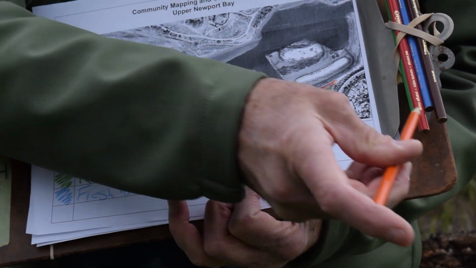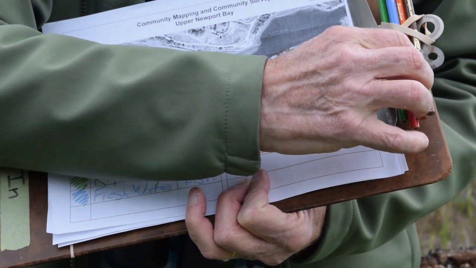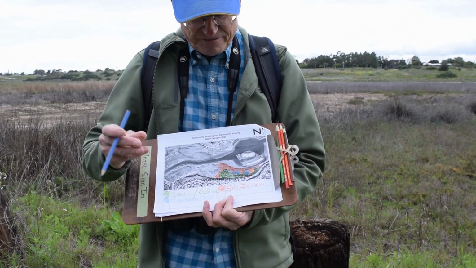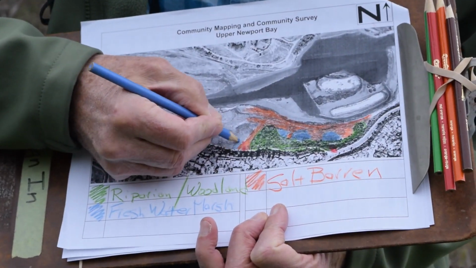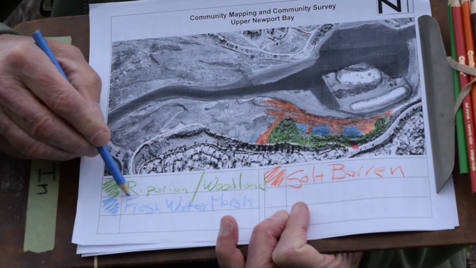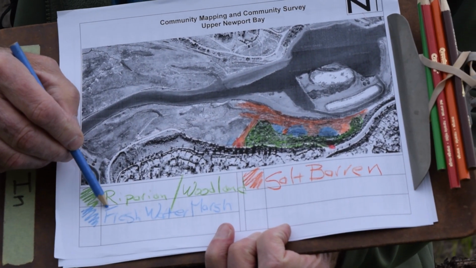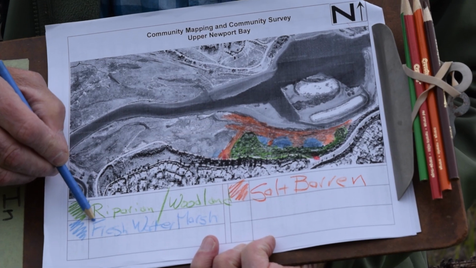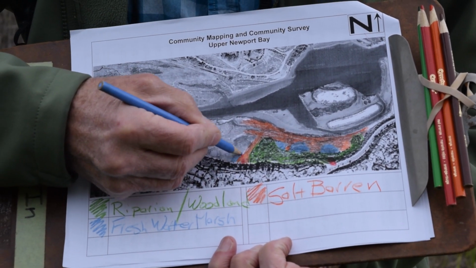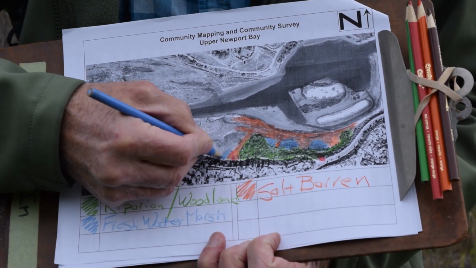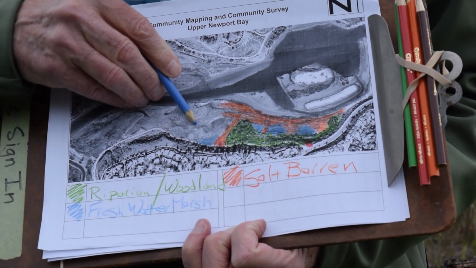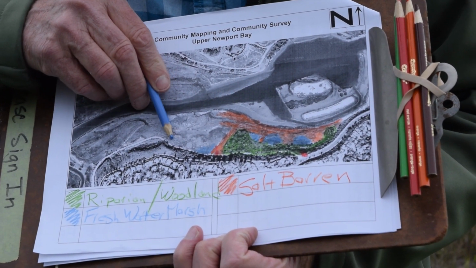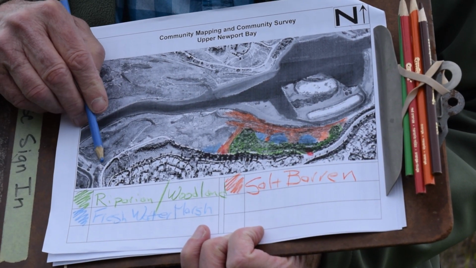In the meantime, to our left, there is this patch of tall grasses. So I can start to color in another patch of freshwater marsh. That's the tall grasses, so I can start coloring that in here. And then we're going to continue to walk down this road around the bend and then to this point.